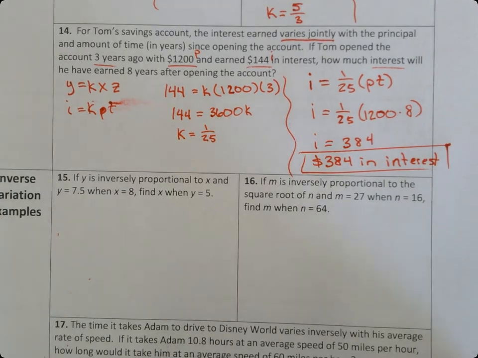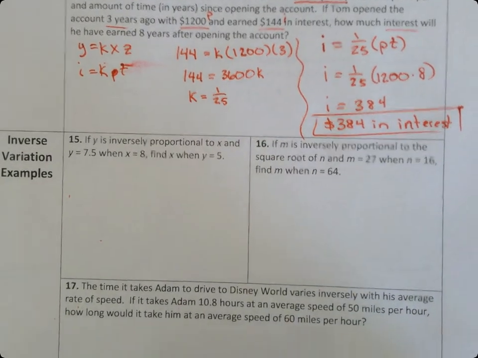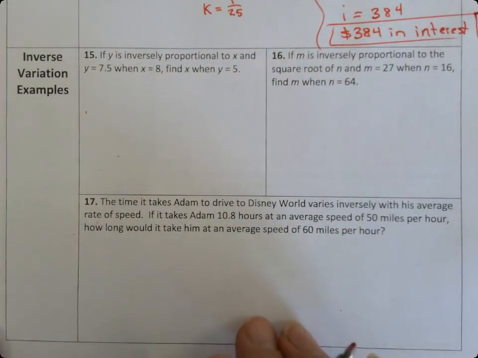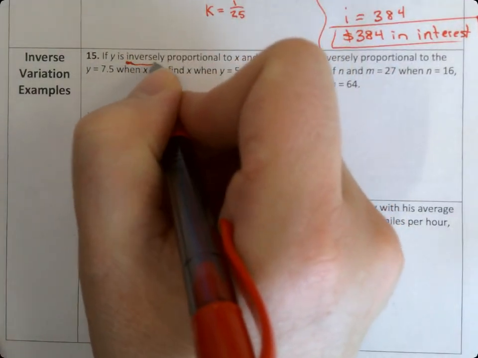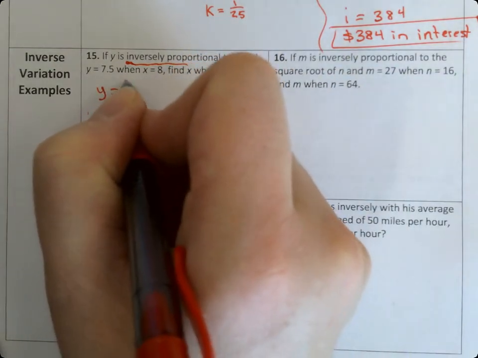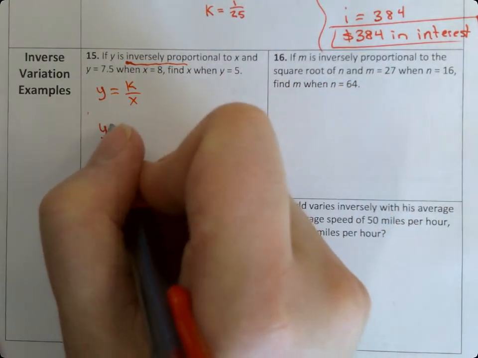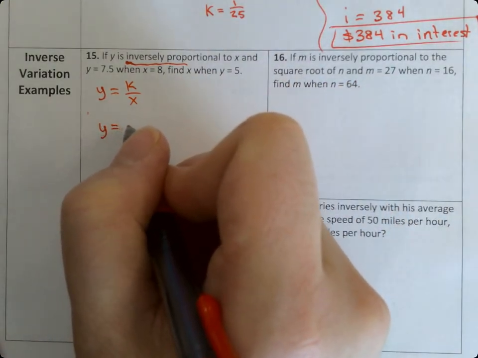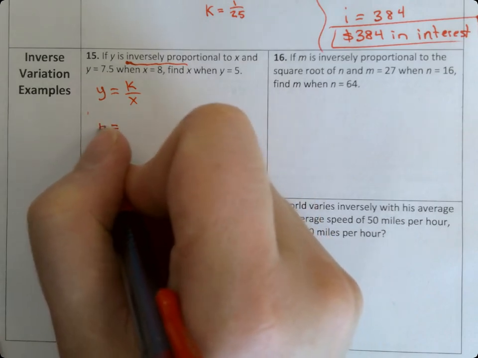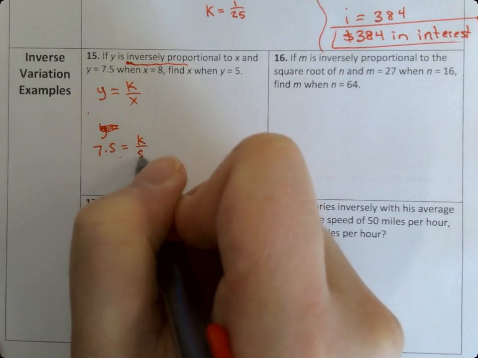Okay, last couple examples here. Again, these are specifically given to you as all of these are inverse, but they're going to be mixed up. So we're looking for that inversely proportional, which is y equals k divided by x. Okay, so y equals, I need to write y. Y is 7.5. And that equals k divided by 8.